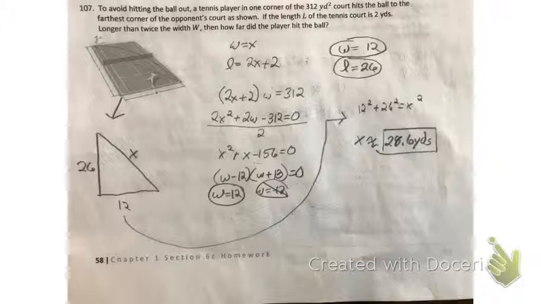So what I did is I set my width equal to x. I let my L equal 2x plus 2, because it's 2 more than 2 times it. Then I set length times width equaling 312. I have no idea why I used W and X. All of those should be X's.